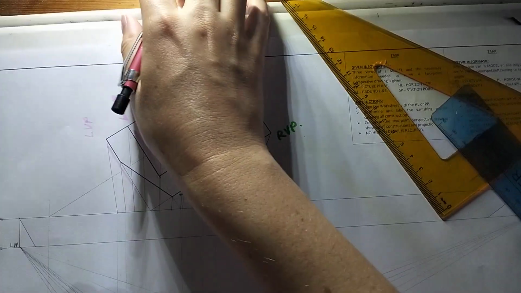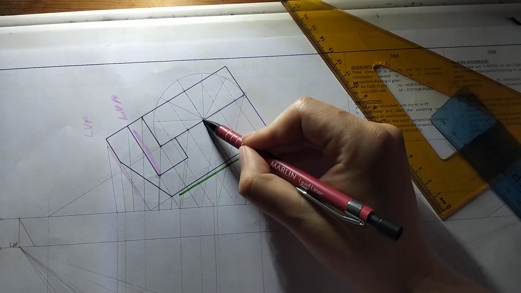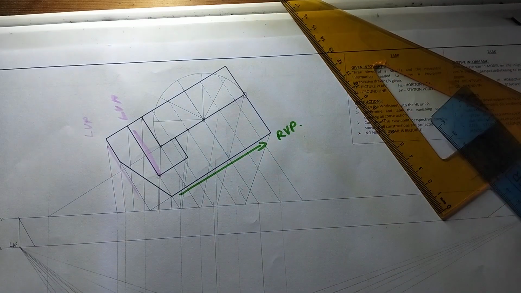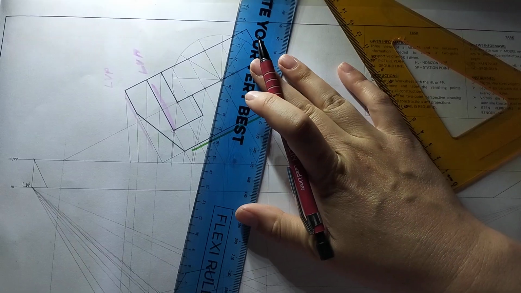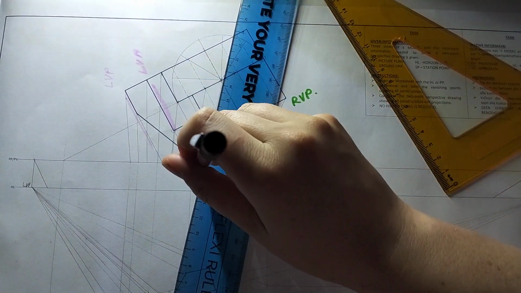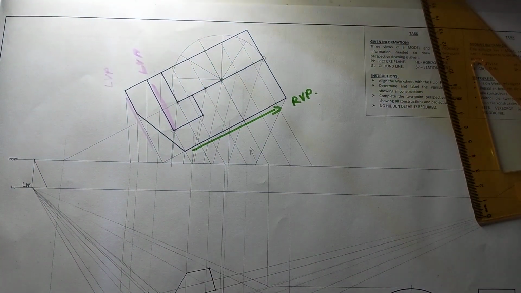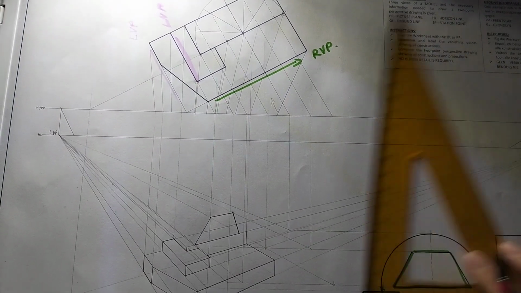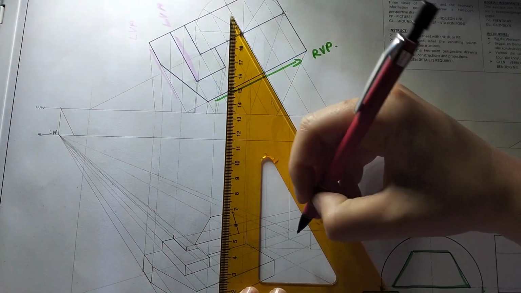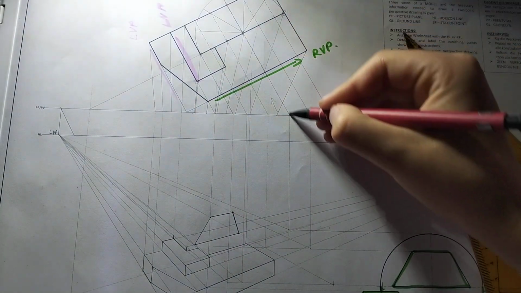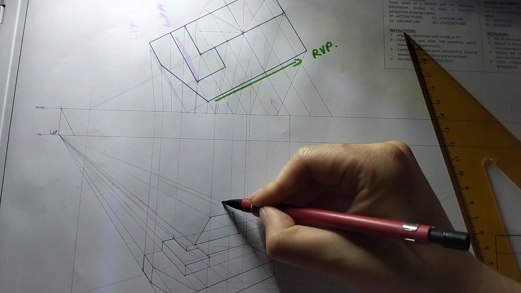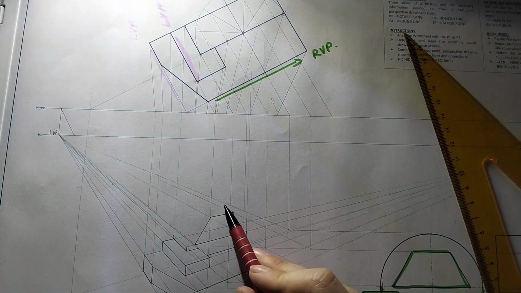So what we have to do now is just go and take this one to the standing point and bring it down on that line which we just drew. Okay, so I'm just going to take this one down to that line. So it is that one. Okay, so that will be the top of the circle.